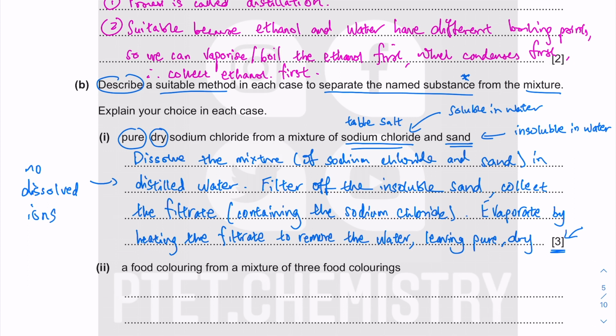I could use the formula, but since we haven't really covered formulae by the time we do this particular topic, we can just write pure dry sodium chloride if I evaporate it to dryness. Okay.